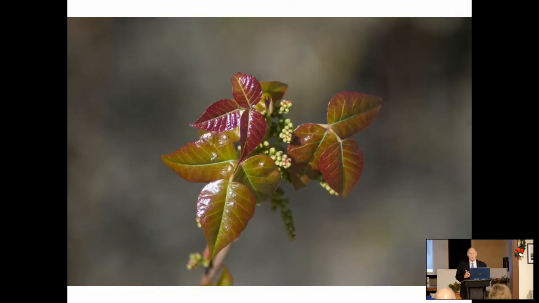We all know this one. This is poison ivy, Toxicodendron. It's got the 3 leaflets. This one shows the berries. All parts of poison ivy have the substance urushiol, which can cause a severe dermatitis year-round.